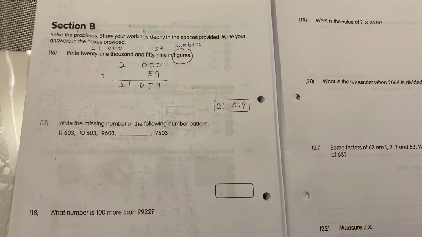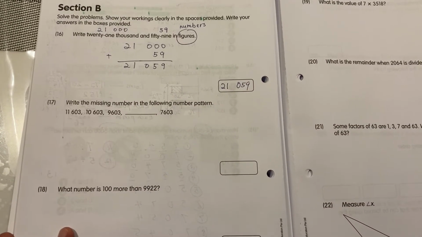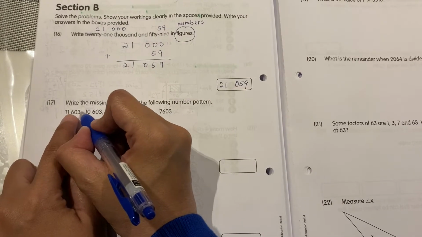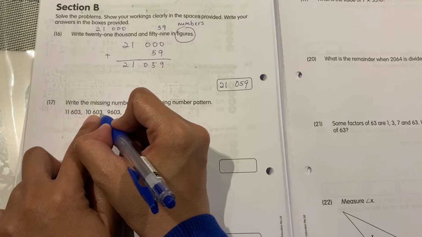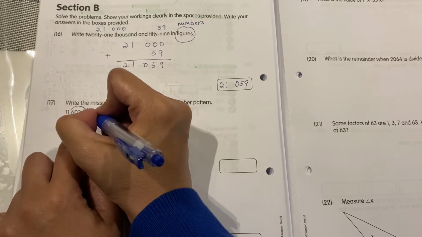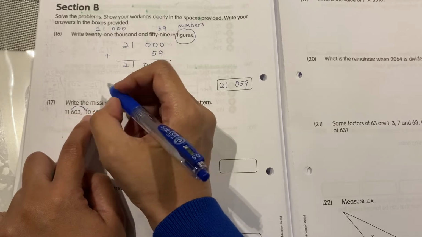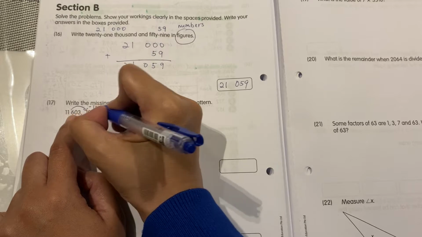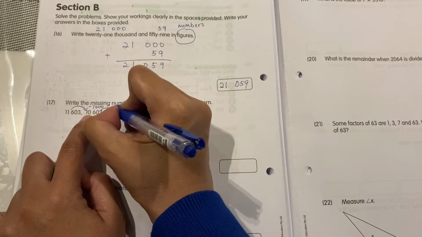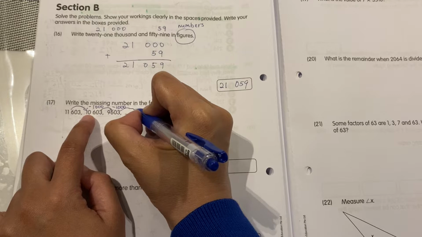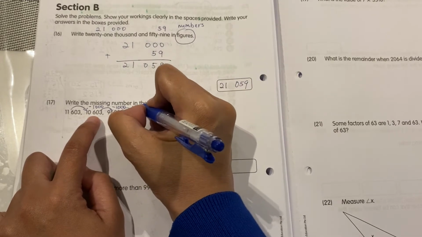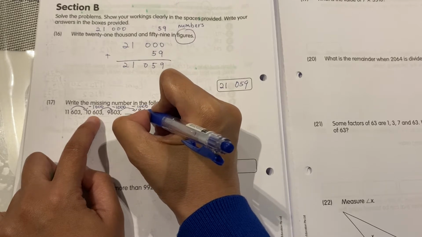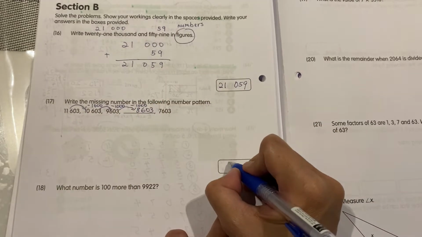Okay, next. Write the missing number in the following number pattern. You have 11,603, 10,603. From here to here, you can see the number is going smaller. Smaller by how much? By 1,000. So minus 1,000 again. Your next number will be minus 1,000 as well. So your answer is 8,603.